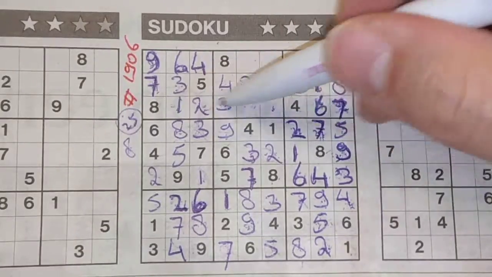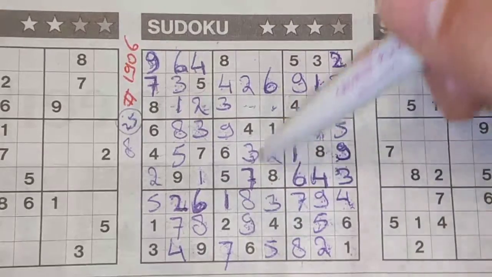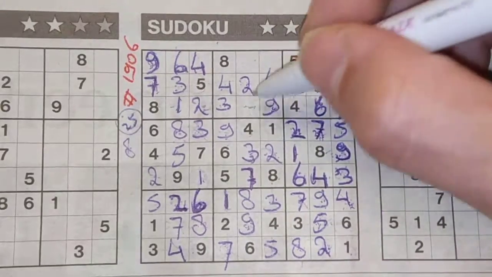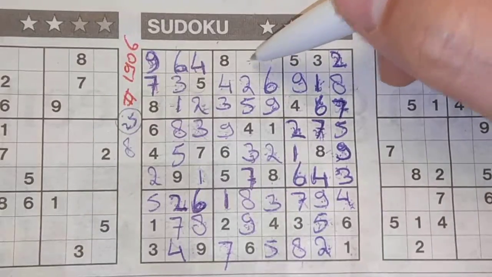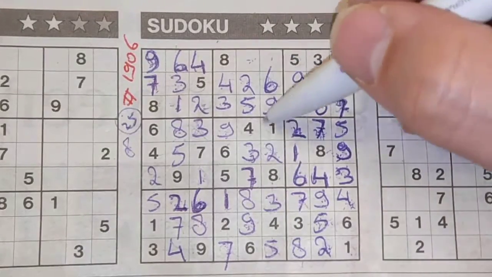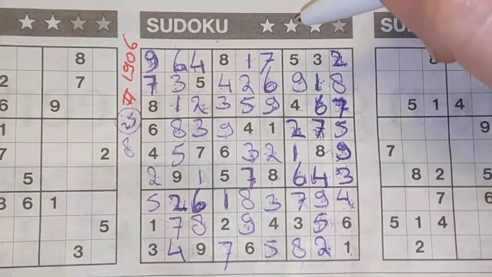2 boxes left in this row for the numbers 9 and 5. 9 and 5. We see here 9, no 9 there. 9 should be here and the 5 goes there. And the final 2 numbers of this big square, the numbers are 1 and 7. We see here 1, no 1 there. 1 should be here and the 7 goes there.